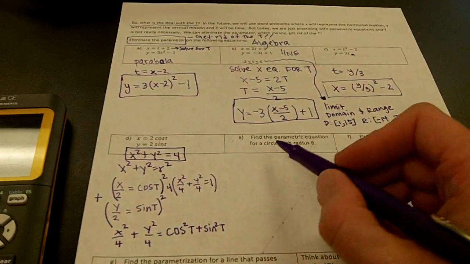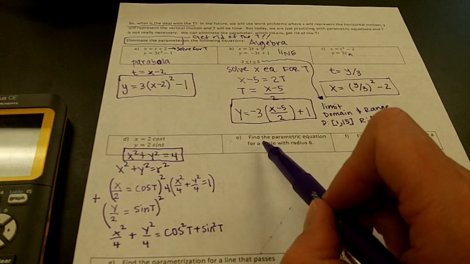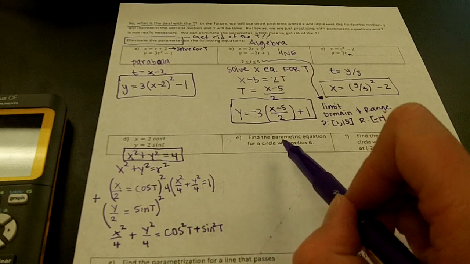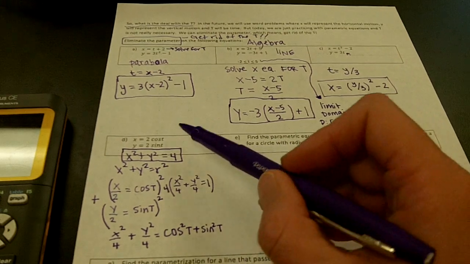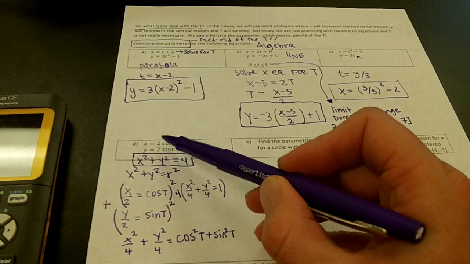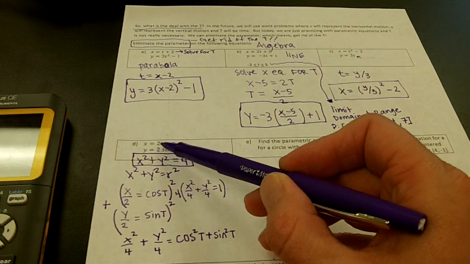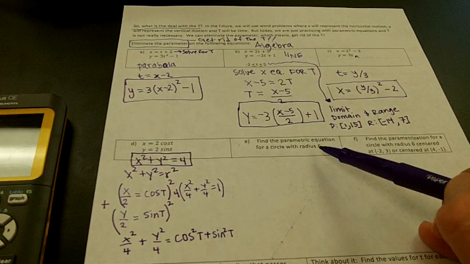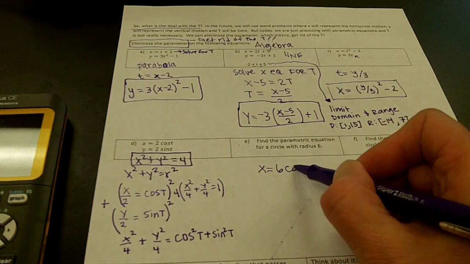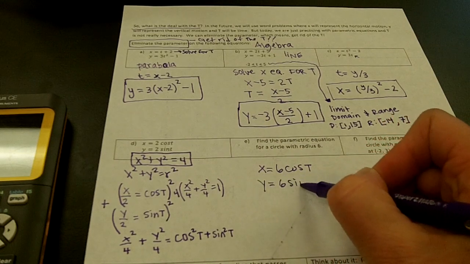Okay, so now let's see what this one says, E. This isn't really eliminate the parameter anymore, because it's asking me to find a parametric equation for a circle with a radius of 6. So if I think about what I just did, this was a parametric equation of a circle with a radius of 2. So all I had to do was put a 2 in front of the sine and the cosine. So could it be that easy? Is all I have to do this: x equals 6 cosine t, y equals 6 sine t?